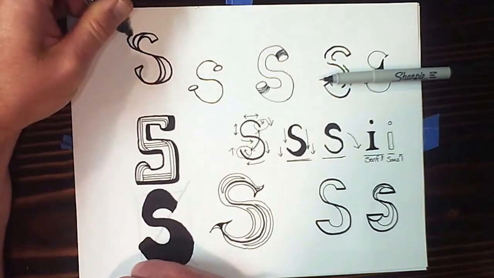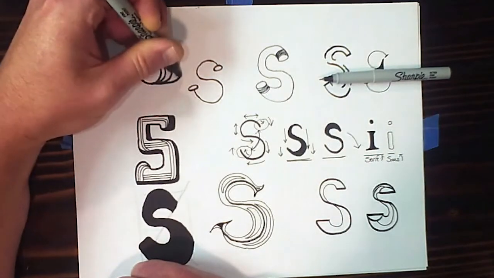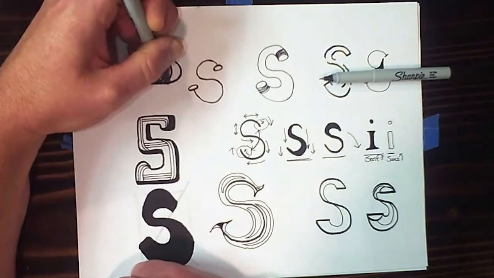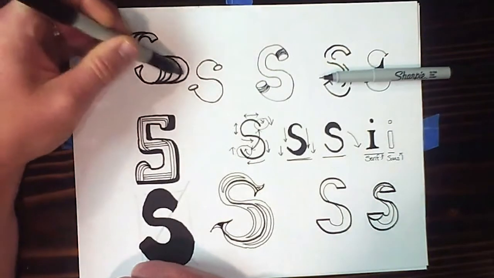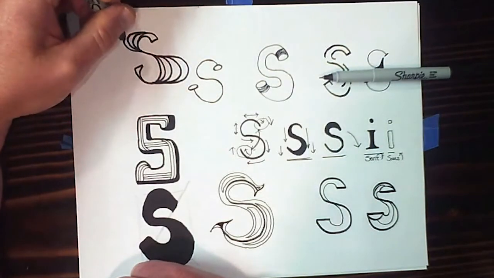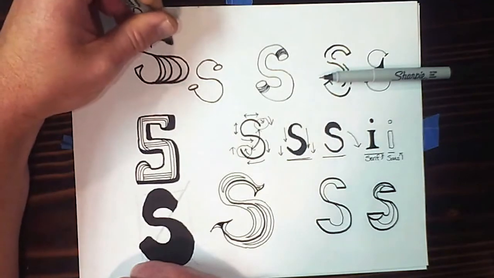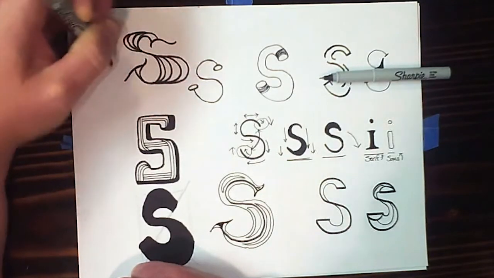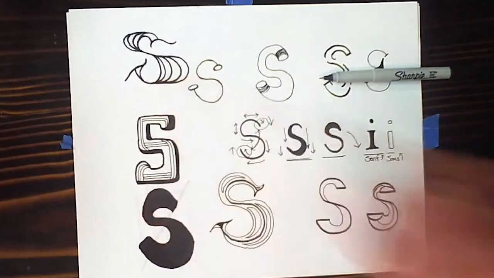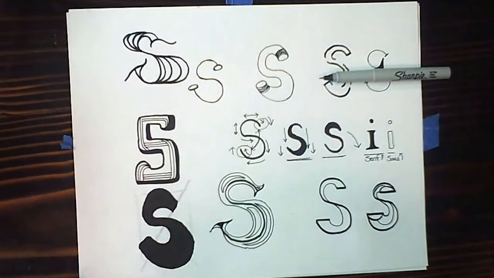Look at this. How far can I push that letter S out and it's still an S? Look at repetition in line there. Maybe I come back and make it look fancy. Look at that. Is that still a letter S? I don't know. But you don't know till you try.